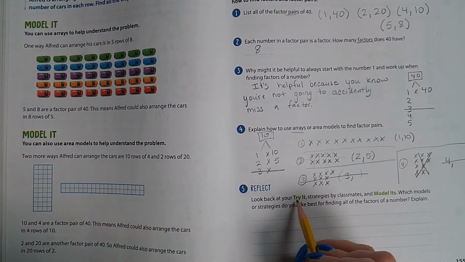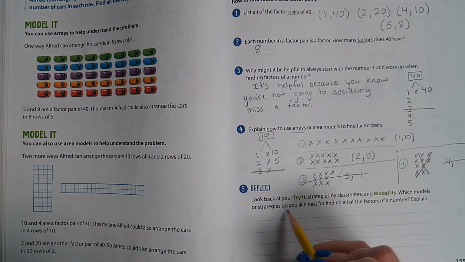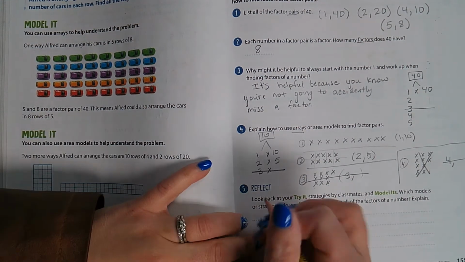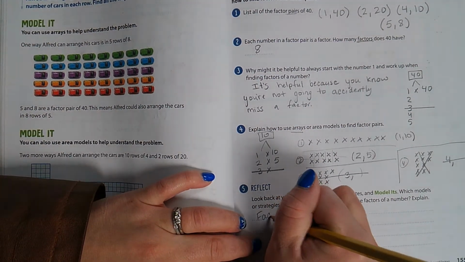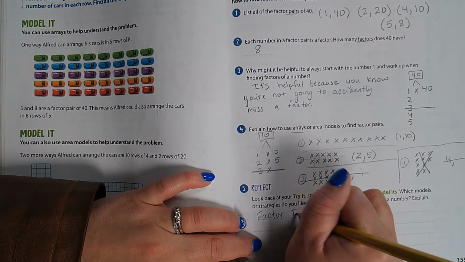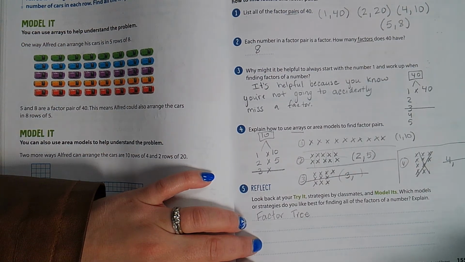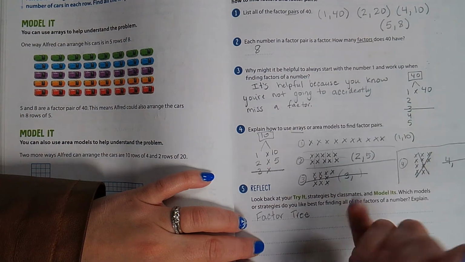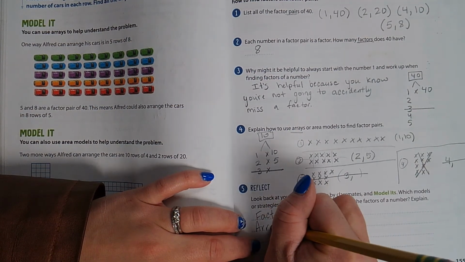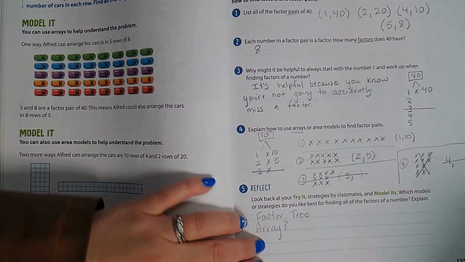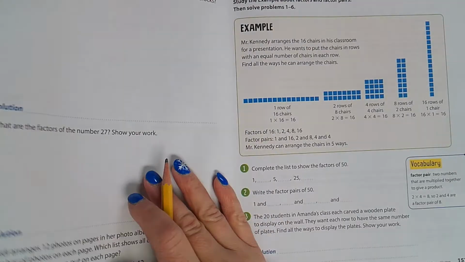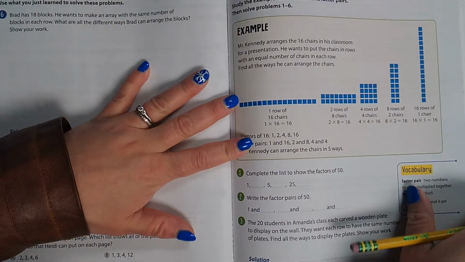So look back at your try it strategies. Which model or strategies do you like best? Okay, so do you like the factor tree? Or do you like drawing the array? And then just tell why. All right, let's practice.